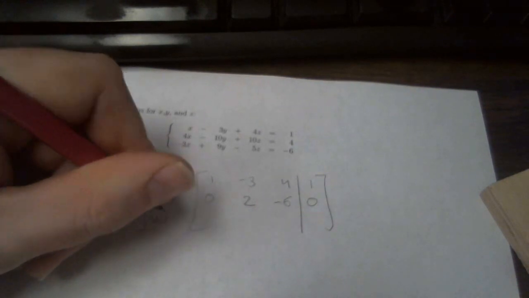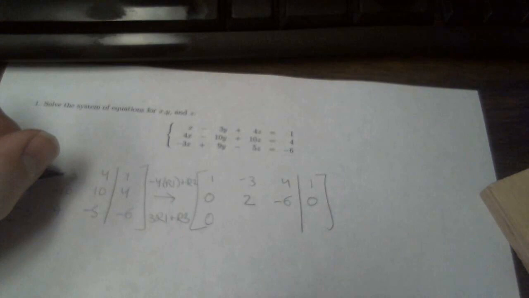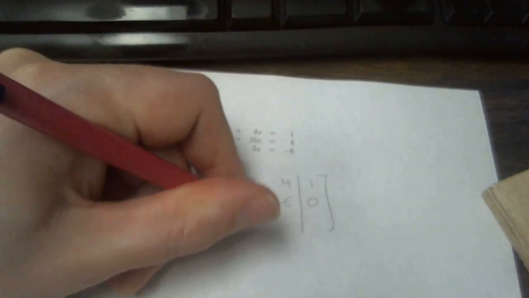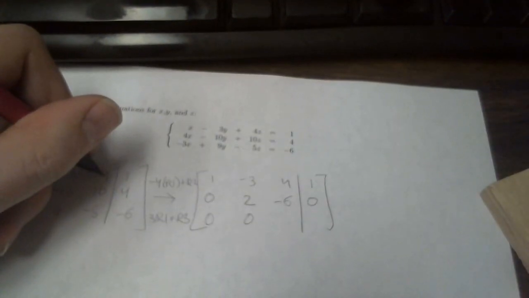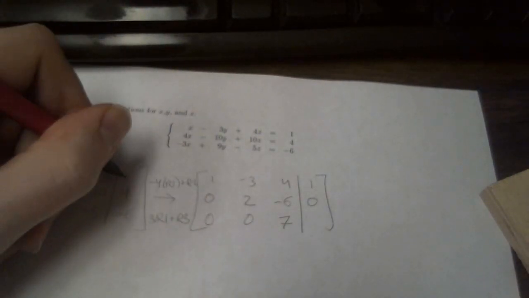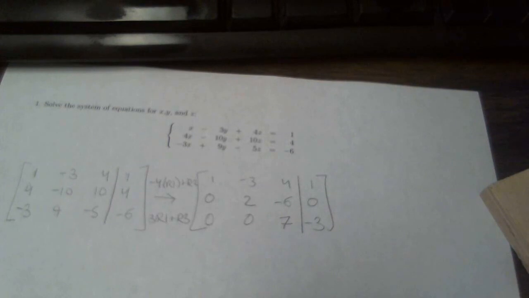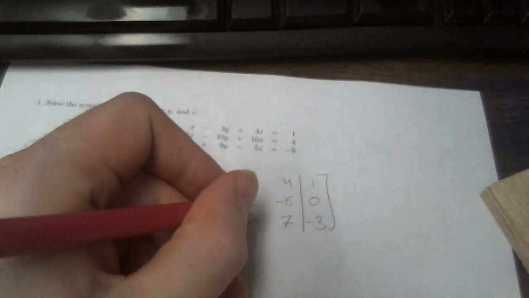And then we're going to do a similar thing with the third row here. All right, so again, we need to ask ourselves, what do we need to multiply 1 by, so when we add it to negative 3, we end up with 0? So in this case, we're going to take 3 times row 1 and add it to row 3. And again, you just go term by term here. So 3 times 1 is going to be 3, plus negative 3 is going to be 0. 3 times negative 3 is going to be negative 9, plus 9 is going to be 0. And finally, 3 times 4 is going to be 12, plus negative 5 is going to be 7. And 3 times 1 is going to be 3, plus negative 6 is going to be negative 3.